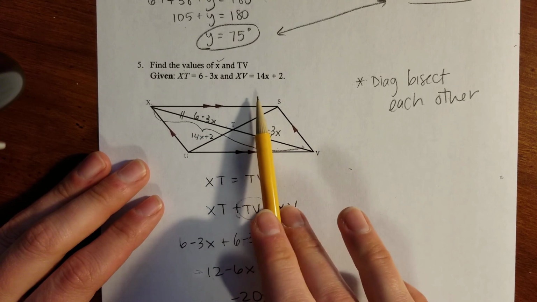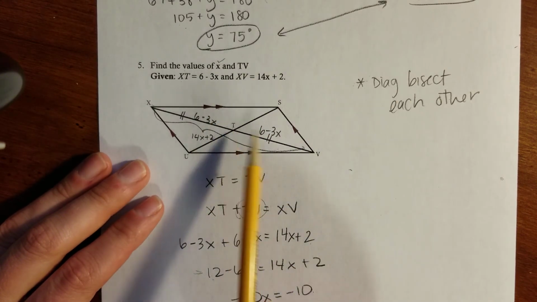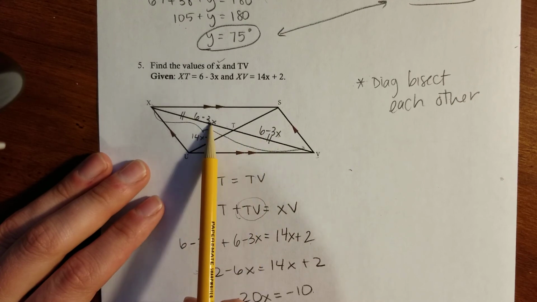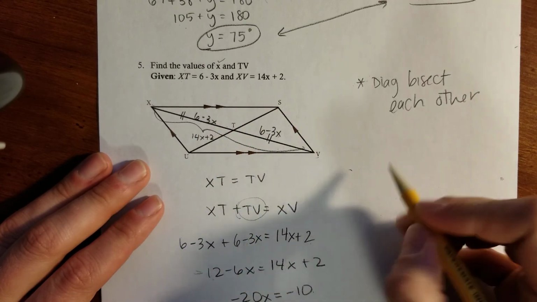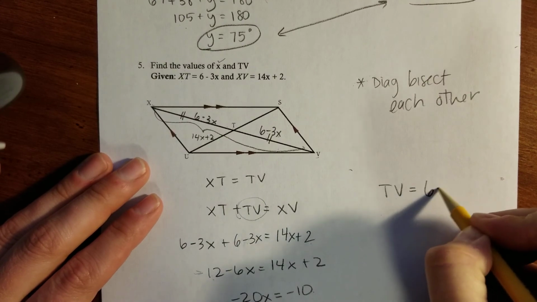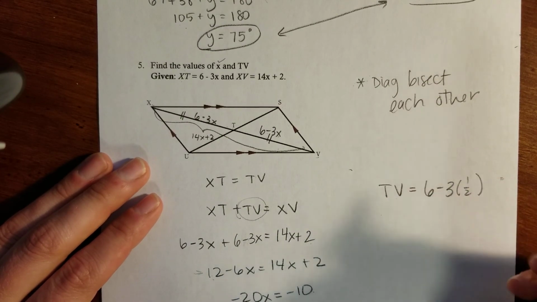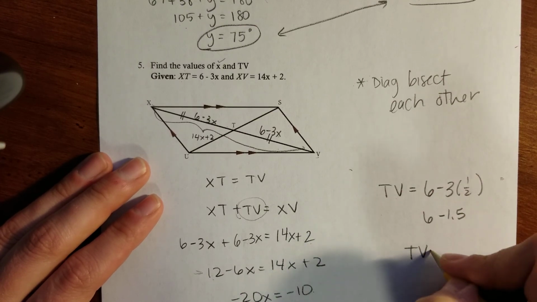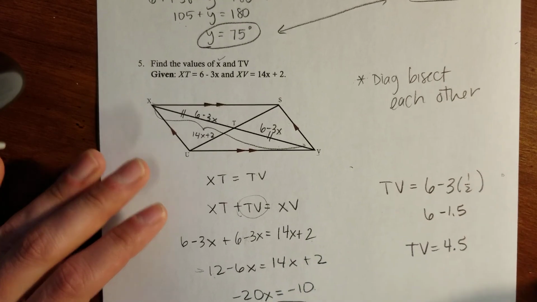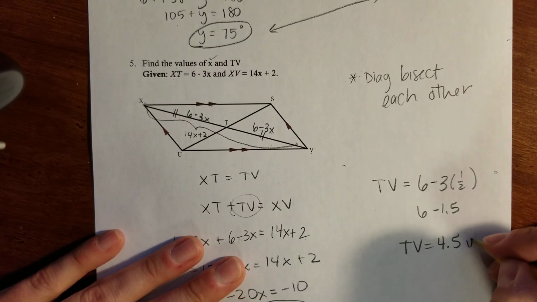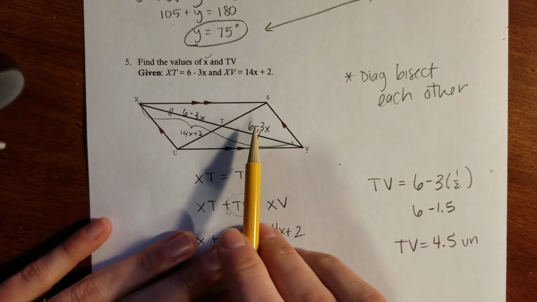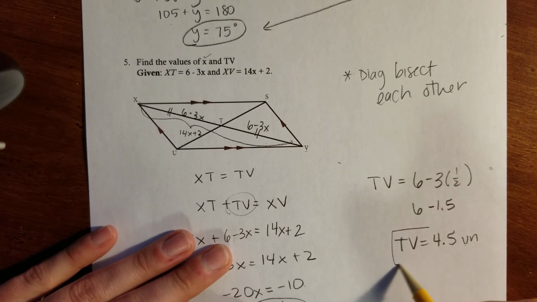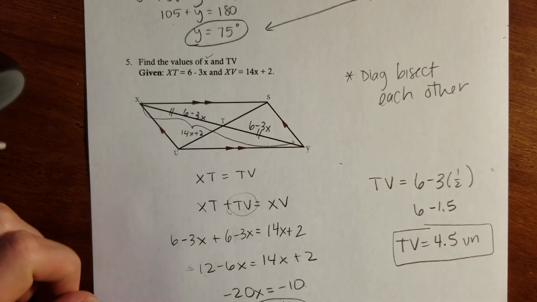And now we just need to find the value of TV. So TV, remember we've already marked it as 6 minus 3x because it was congruent to XT, because those diagonals bisect each other. So for TV, it's going to be 6 minus 3 times 1/2. So 6 minus 1.5. TV equals 4.5. And then this is a length, so we're going to put units on it. But since it doesn't give us units like inches or centimeters, we just call it units, so U-N. So TV equals 4.5 units.